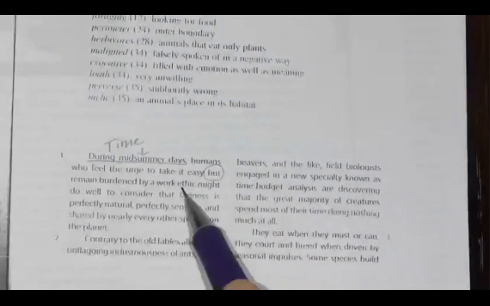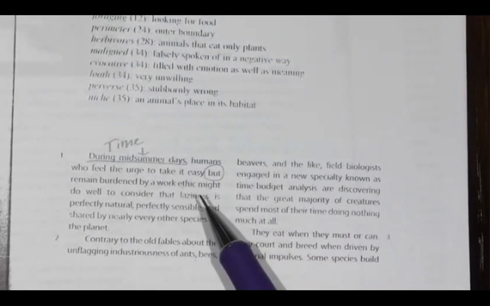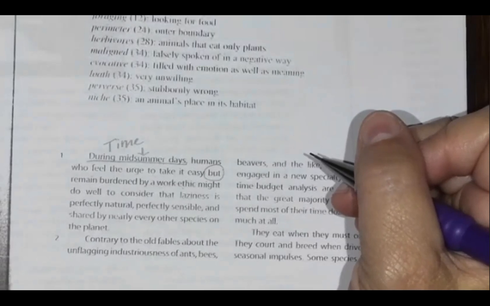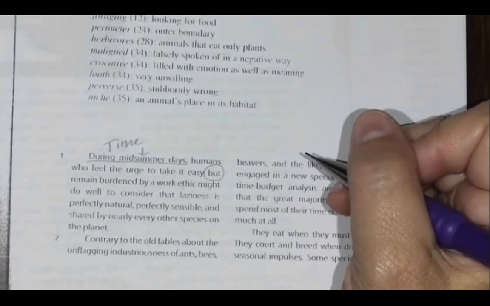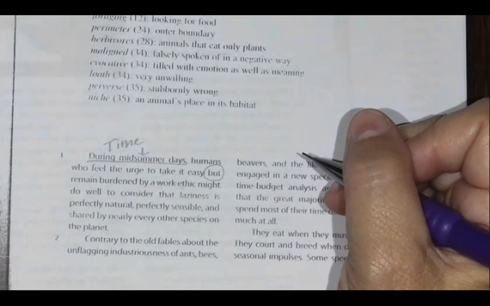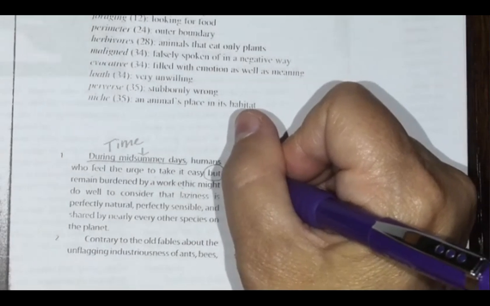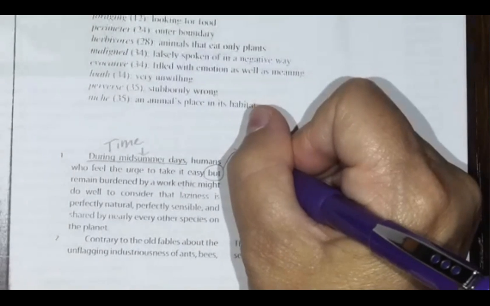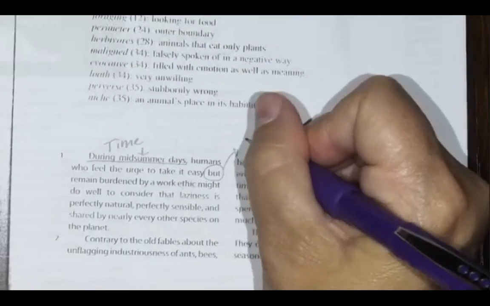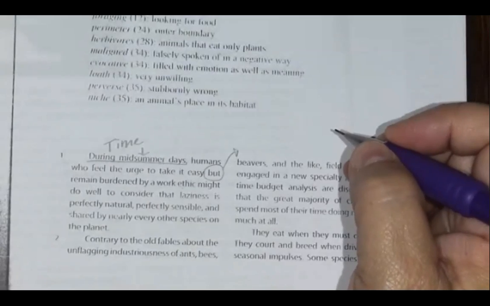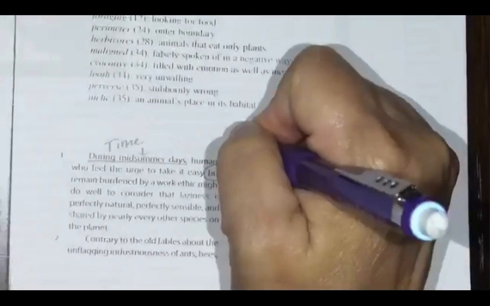So during midsummer days, humans who feel the urge to take it easy but remain burdened by work ethic. So I want to go take a break, but I have all this grading to do, right? What is that? What pattern of organization is the author using here? Addition? Like time, no, it's addition, I guess. Nope. It's not. Time order? It's not time. It's the big but. Cause and effect? This is contrast.